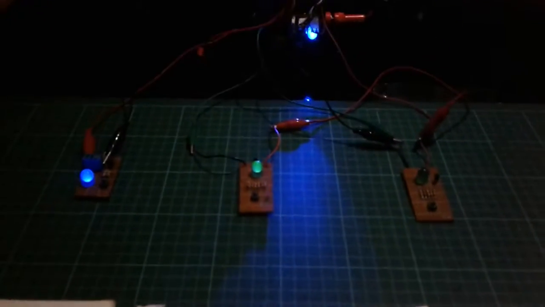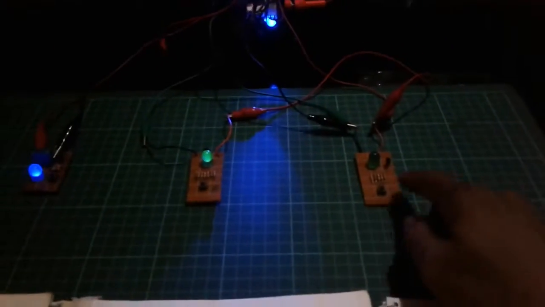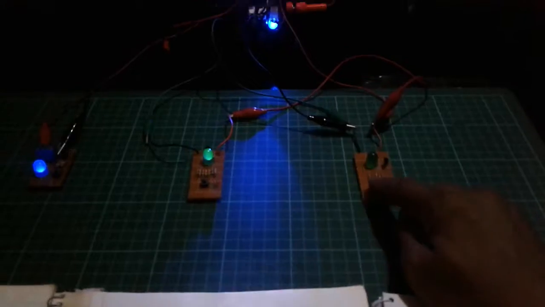Okay, that is our 3 circuits. This one is the best circuit here.